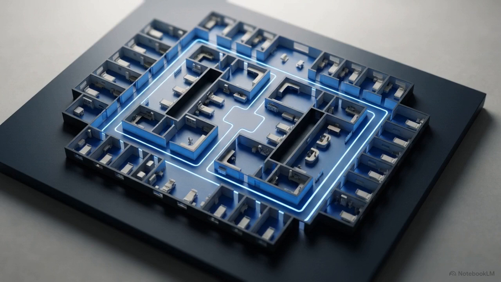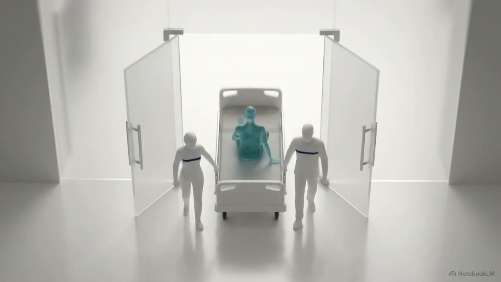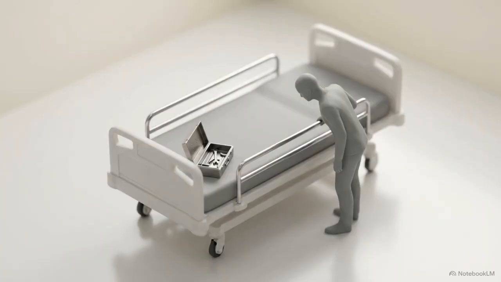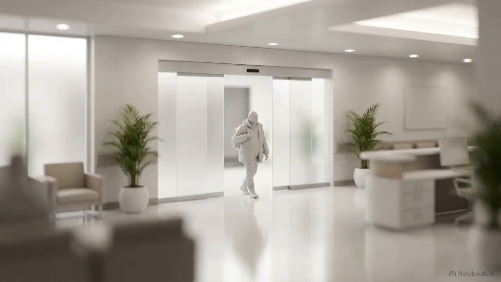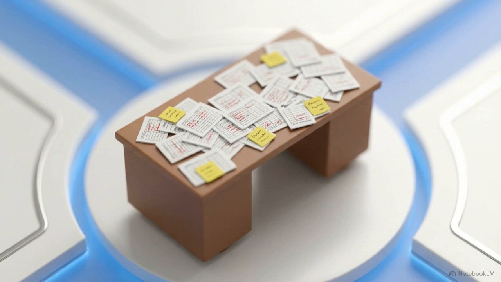That creates a strict operational challenge. Every physical entity, whether a patient changing rooms, a bed requiring maintenance, or a visitor entering the lobby, has a volatile status. If the tracking system relies on uncoordinated spreadsheets, errors compound rapidly.